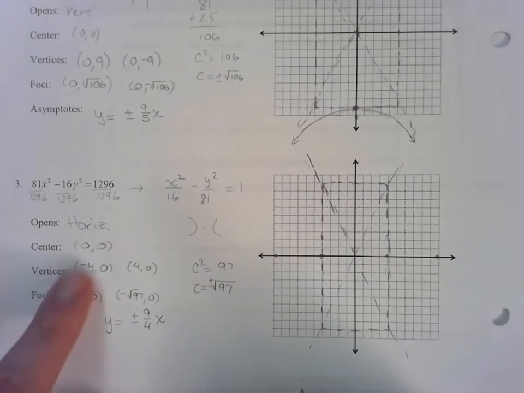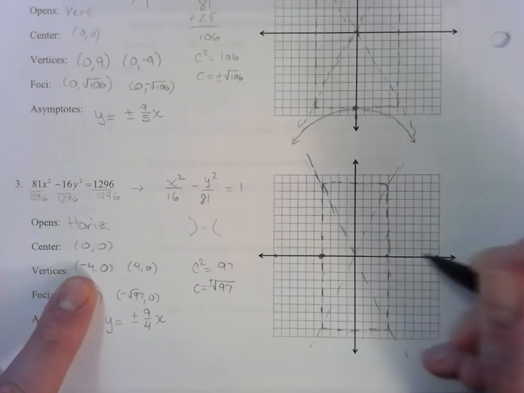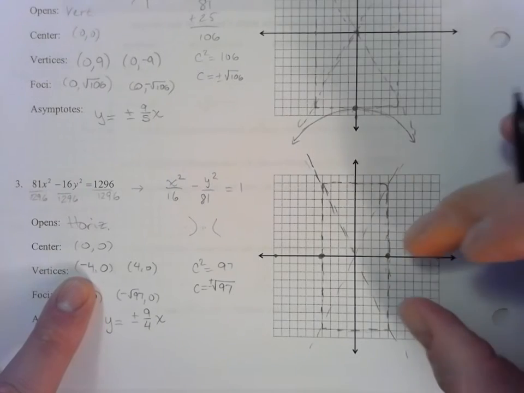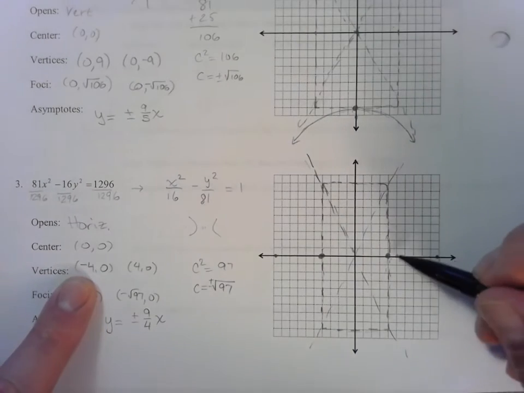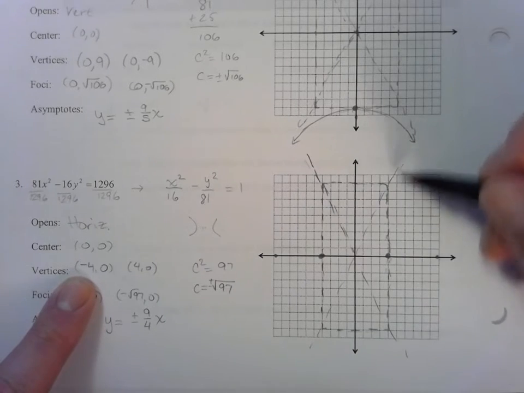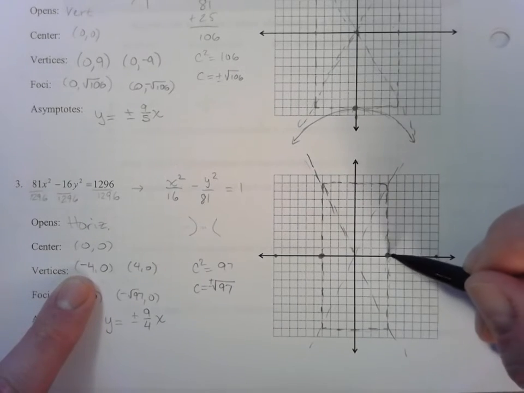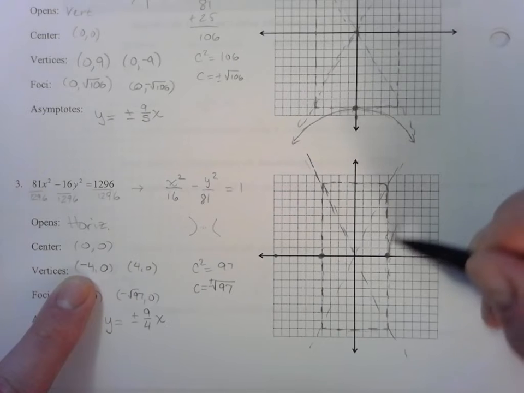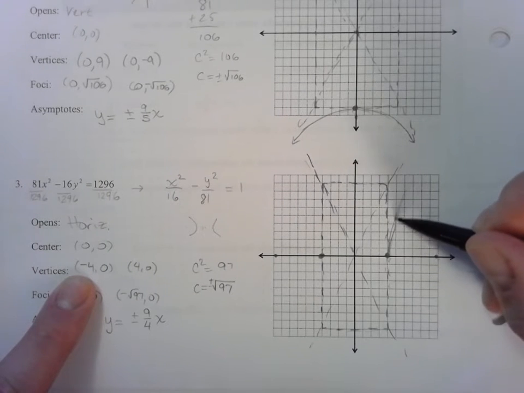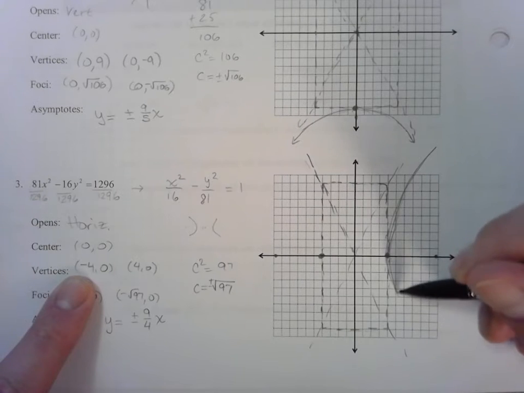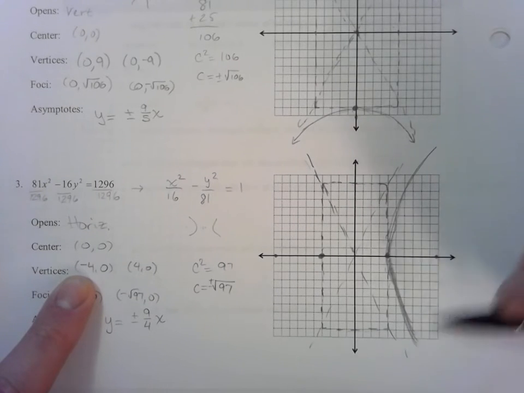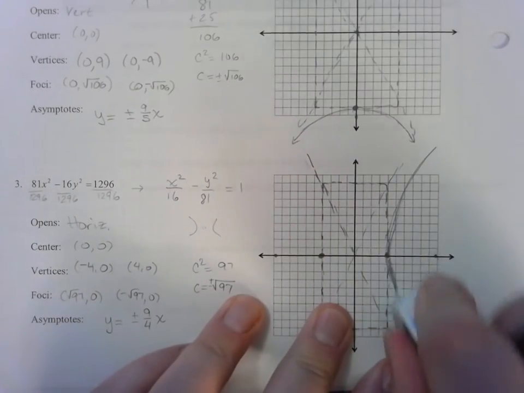Our vertices are negative 4, 0 and 4, 0. This is like a very wide hyperbola, which is why the foci are really far away. So I don't want to go straight across, and I don't want to just take my time, but I feel like your eye is a pretty reasonable tool to sketch this graph. As you know, I like things to be pretty exact when you need to. I'm just not happy with how that turned out.